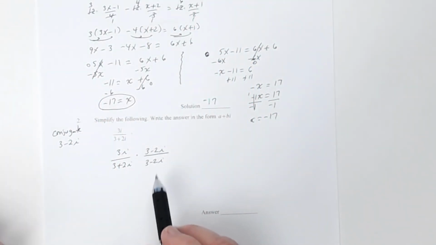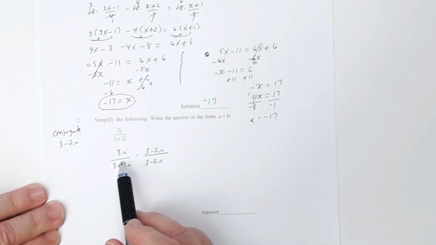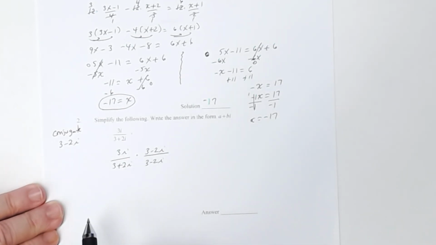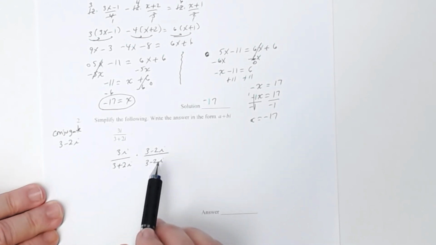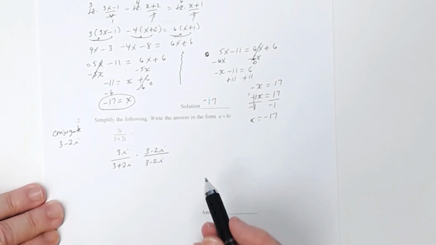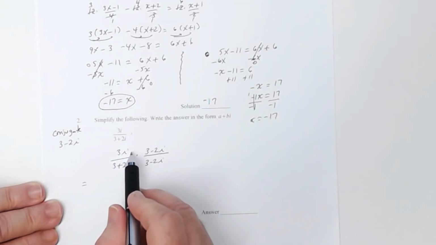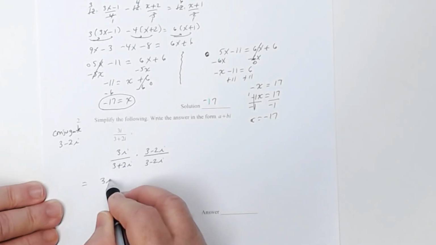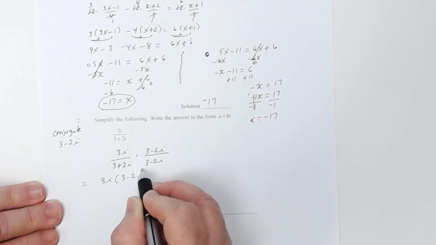But the idea, though, is to get rid of this imaginary number. And since this is a binomial, to do that, you're going to multiply by the conjugate of that denominator. And the conjugate of the denominator is 3 minus 2i. So you multiply numerator and denominator by 2 minus 3i. All right, so now here's the work. So notice you have this monomial right here times this binomial. And so I'm going to write it like this, 3i, because remember this is multiplication, right? So 3i times 3 minus 2i, just like this.